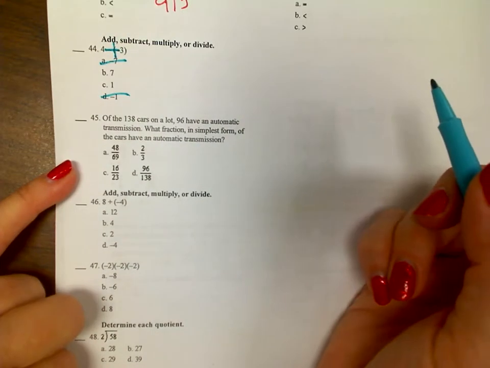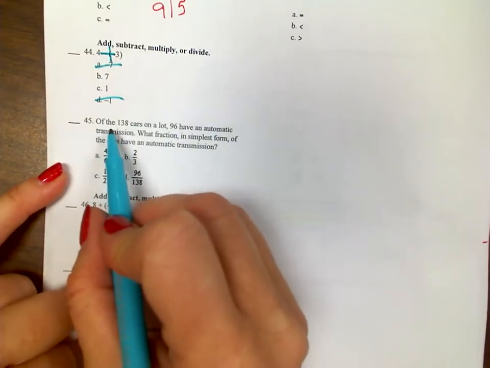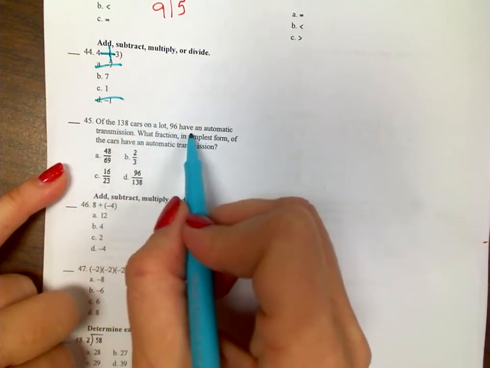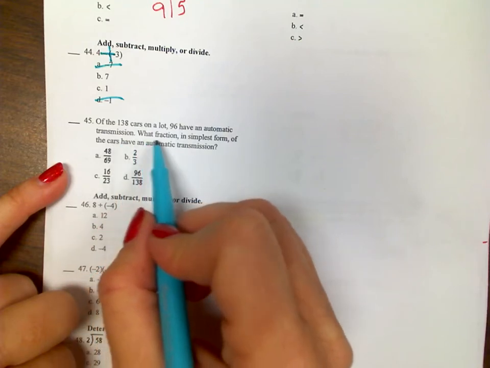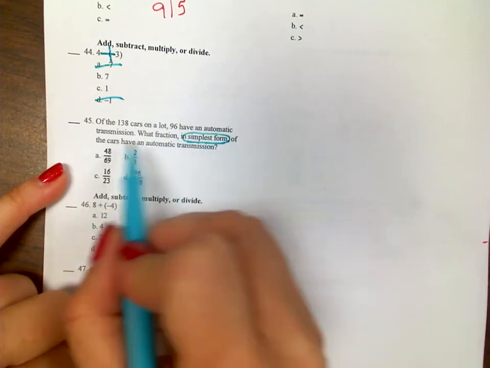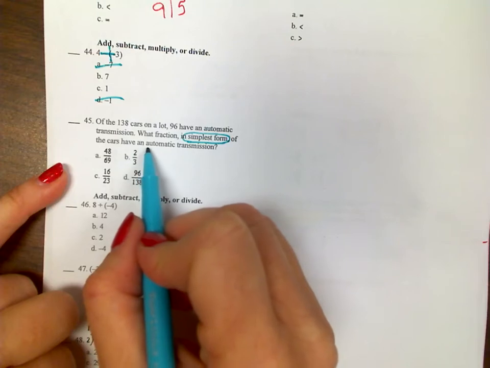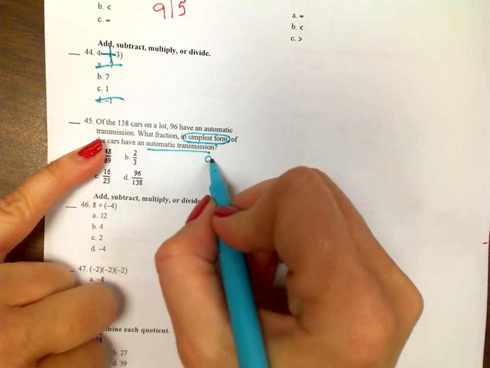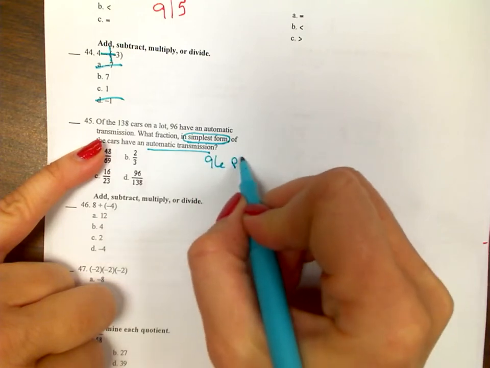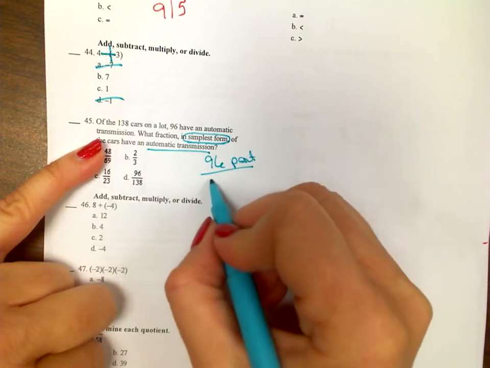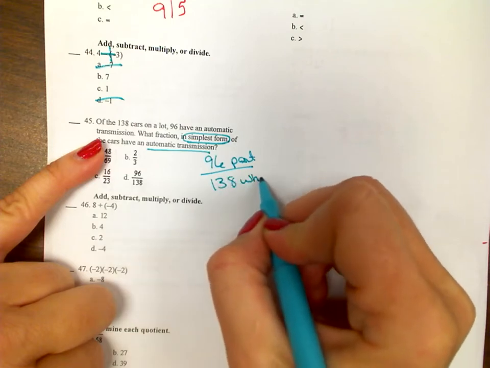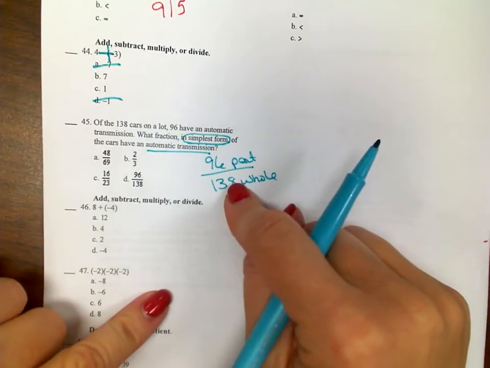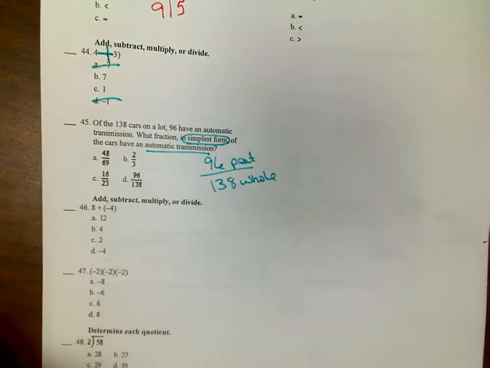Number 45. Of the 138 cars on a lot, 96 have an automatic transmission. What fraction in simplest form of the cars have an automatic transmission? Automatic transmission, 96, that is your part over your whole. So you need to simplify this in simplest form.